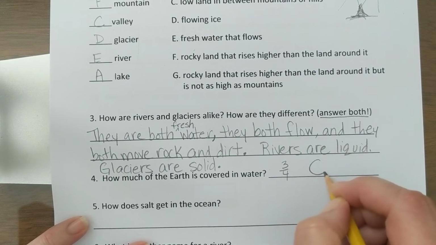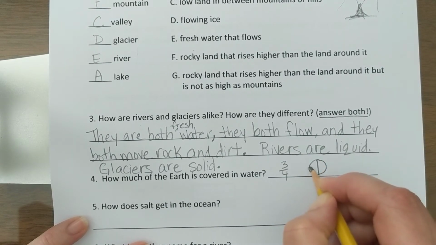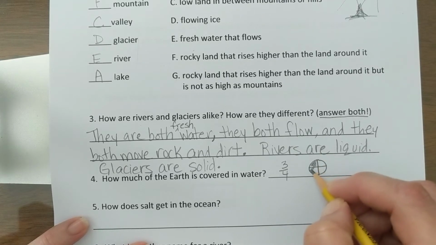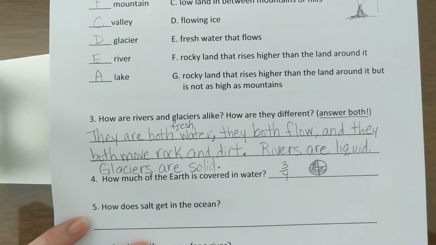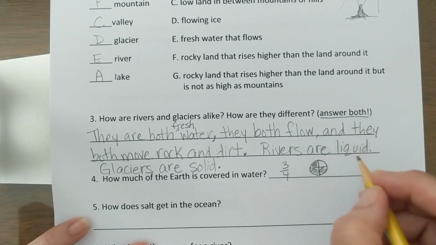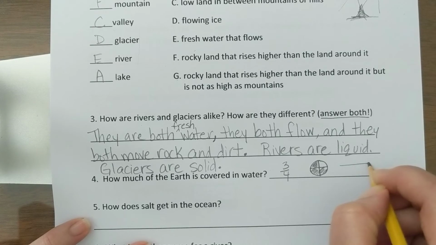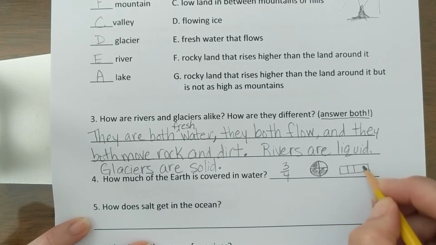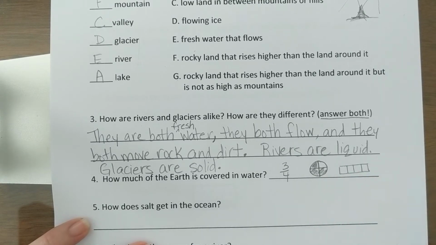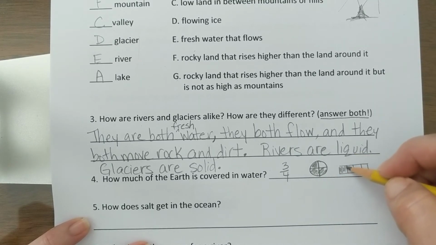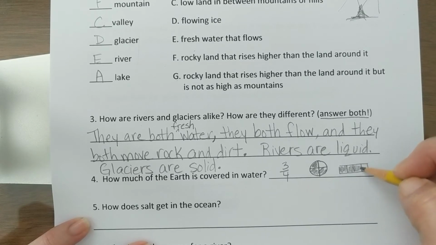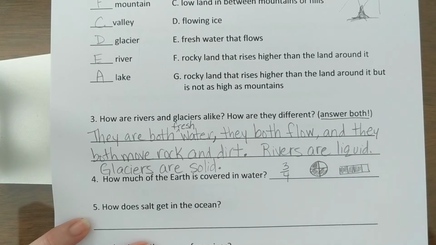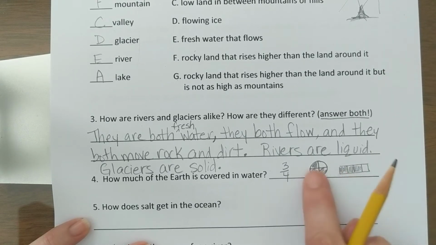So here's the earth. And if we split it into fourths, which means 4 equal parts, 3 out of the 4 is water. You could also view it as if there were 4 boxes, like in our math here. If I had 4 boxes, 3 out of the 4 is water, and 1/4, 1 out of the 4 is land. So 3/4, 3 out of the 4.